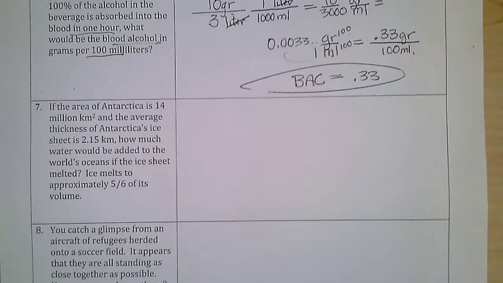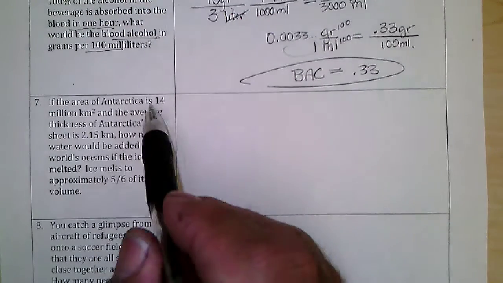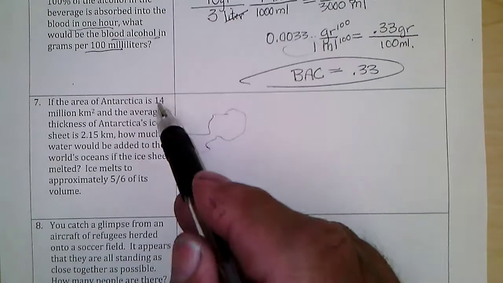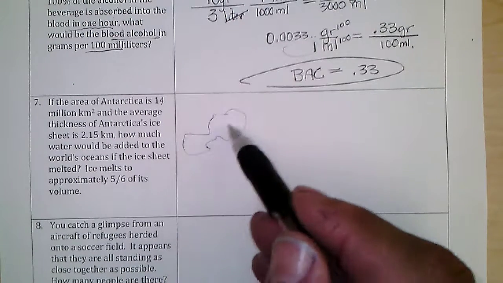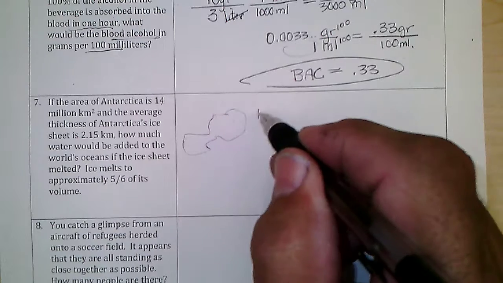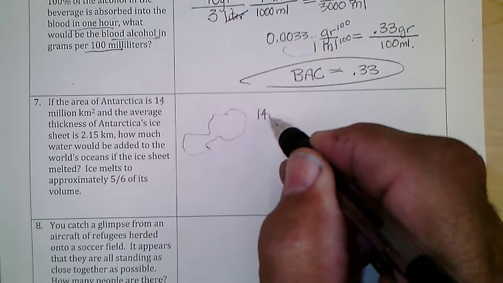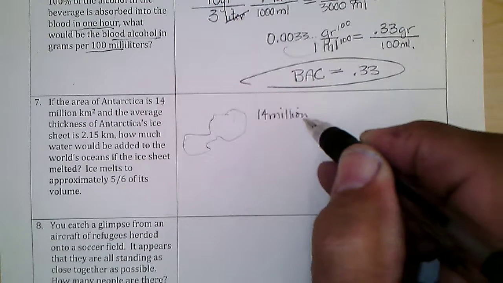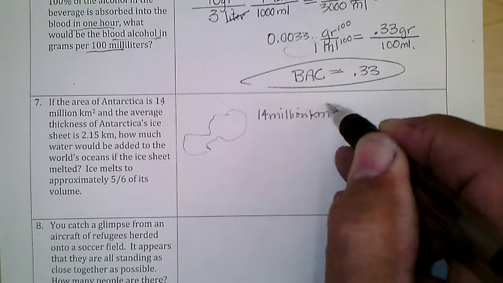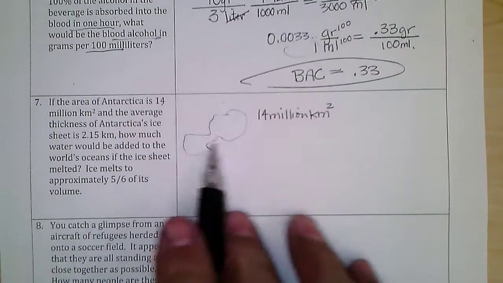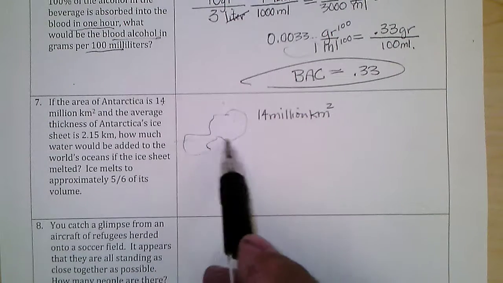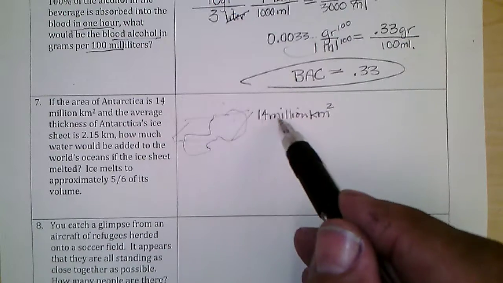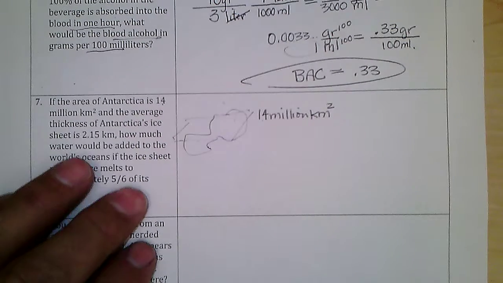Okay, Antarctica, a big continent that has no regular shape, but the amount of area it has is 14 million kilometers squared. So if you made it into a rectangle, it would be something by something that multiplied comes out to be 14 million, approximately.